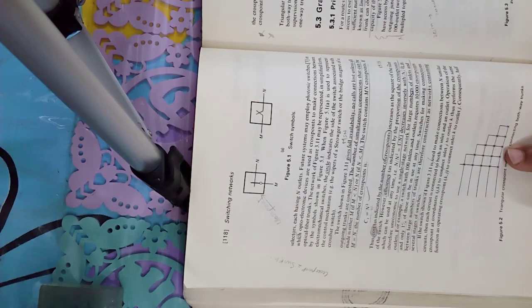We can try one more thing. Instead of using m into n as the number of cross points, we can have a triangular cross point matrix for connecting both way trunks, incoming and outgoing, which is shown in figure 5.2. You can see this in figure 5.2 here.